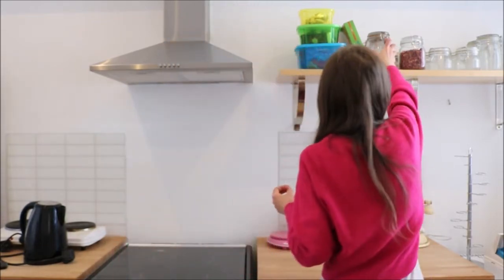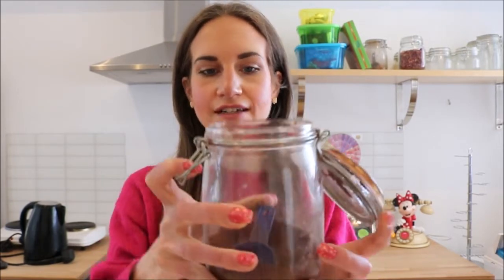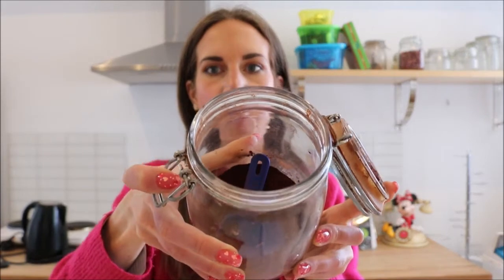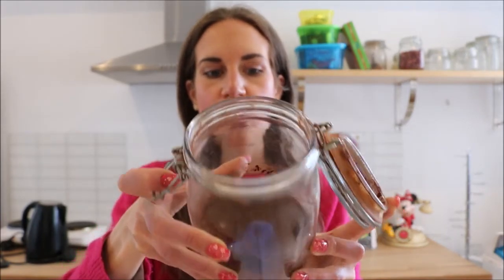I have some up here, not very much left. As you can see, I'm expecting a delivery today, but it's got quite a dark, slightly reddish colour, and that's always what I'm using in my baking.